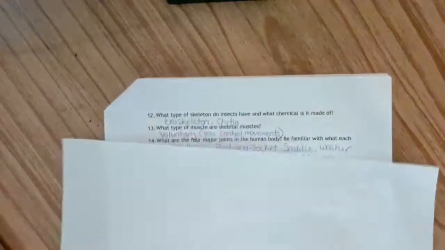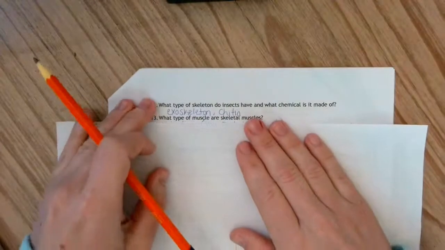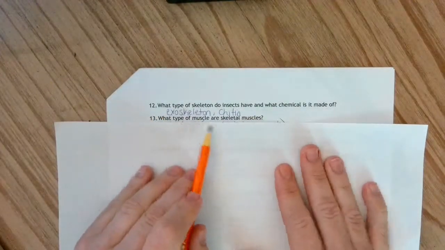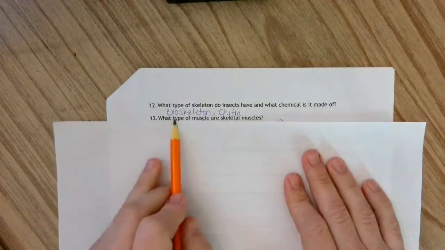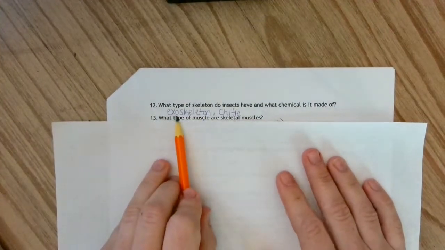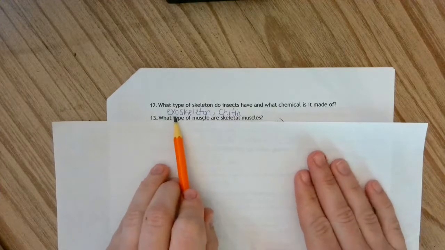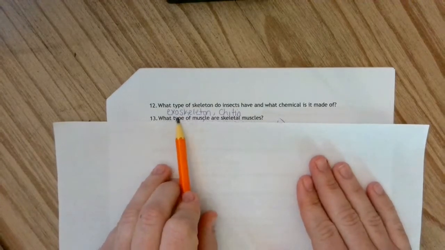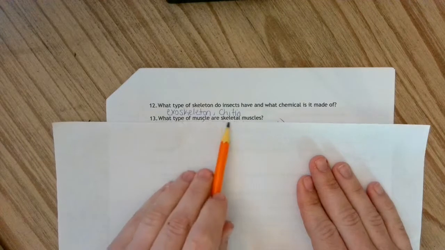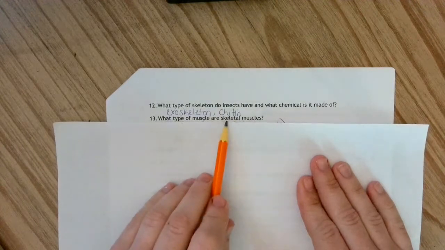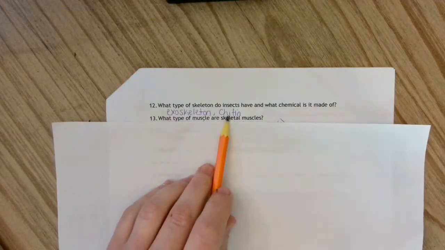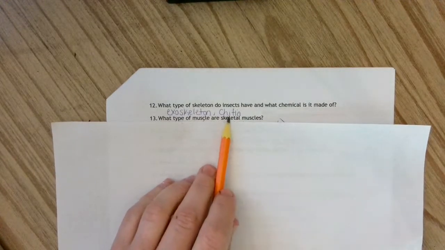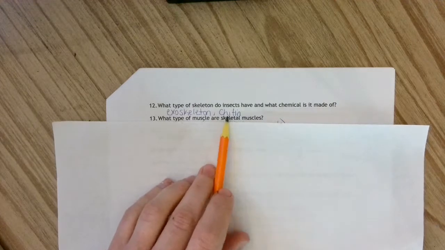And moving on to the second page. Number 12, so what type of skeleton do insects have and what chemical is it made of? So remember, insects, they do not have an inner skeleton. Their skeleton is on the outside of their bodies. So they have an exoskeleton, and it is made up of chitin, which is very, very similar to our cartilage. So it's a little bit flexible, but tough enough that it protects the insect.